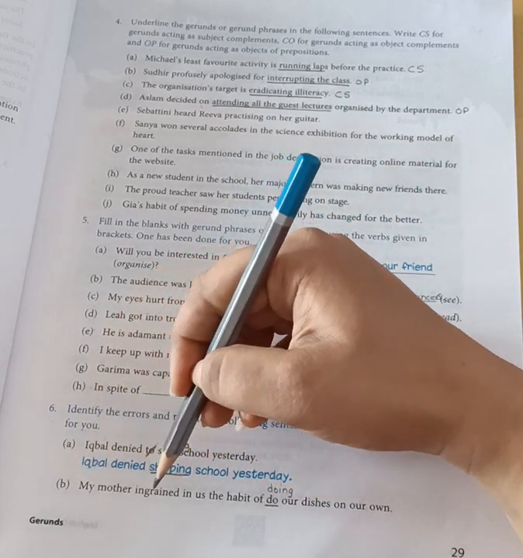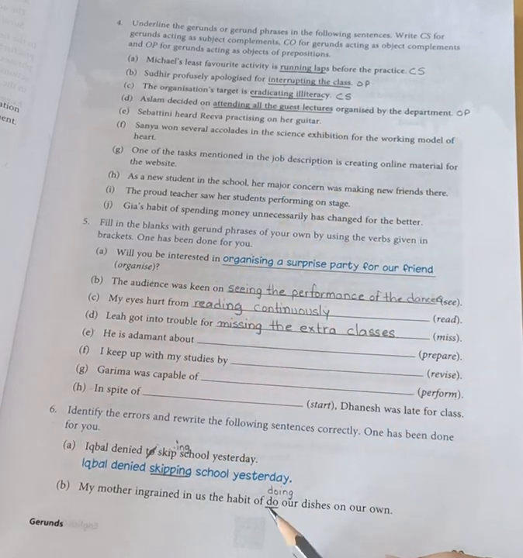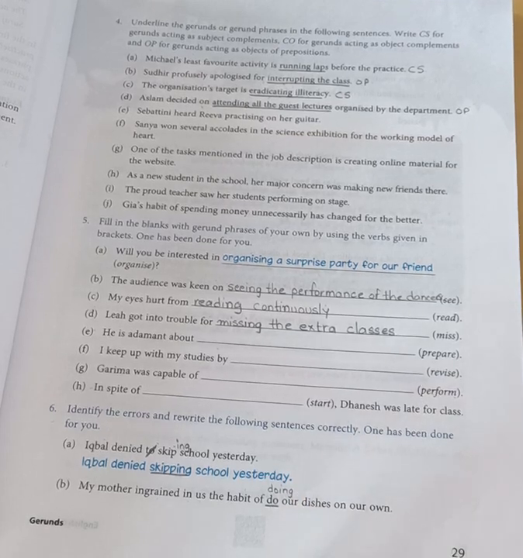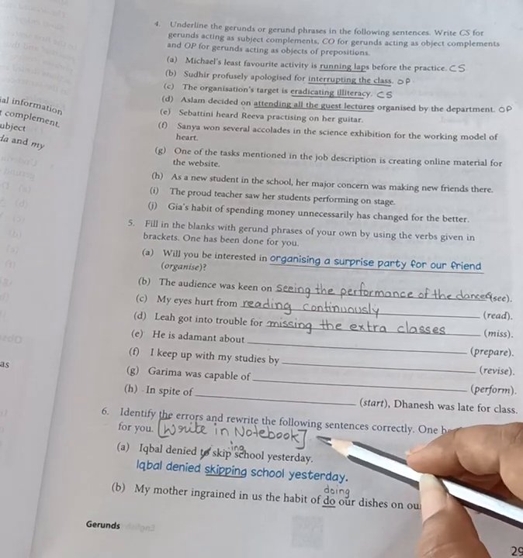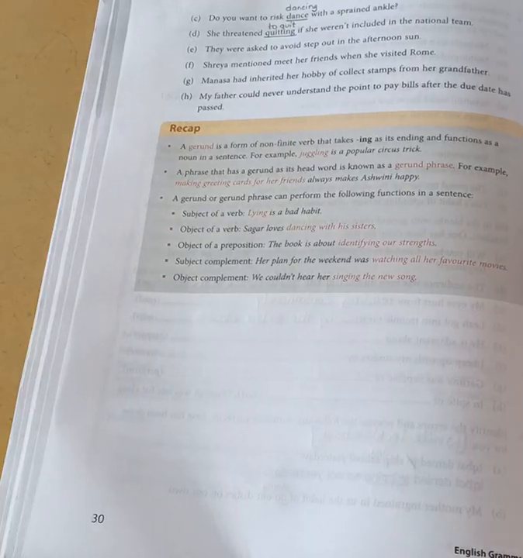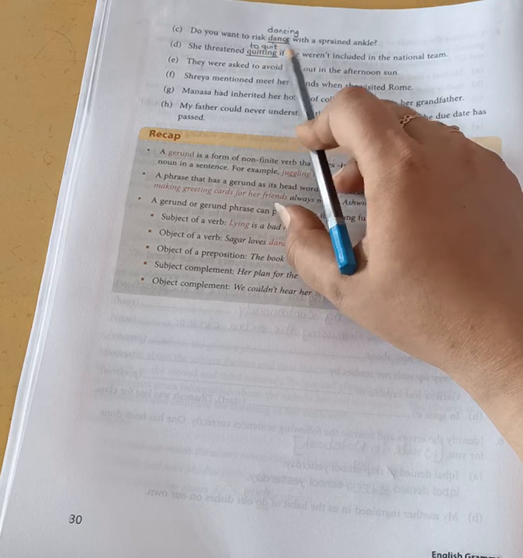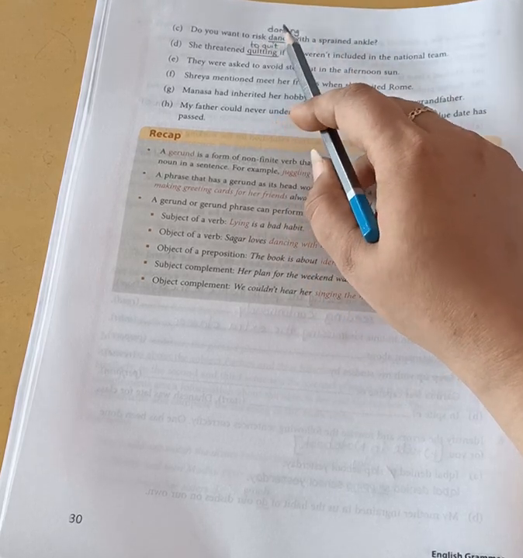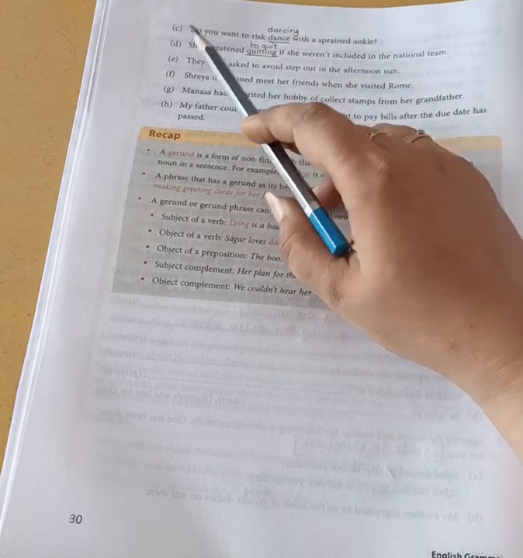B. My mother ingrained in us the habit of do. It will not be do, it will be doing. So, do will change to doing. Students, you have to write this exercise in your notebook as you have to rewrite the sentence, but the place for writing is not there. C. Do you want to risk dance with a sprained ankle? Risk dancing. Dance will change to the ing form, that is dancing.